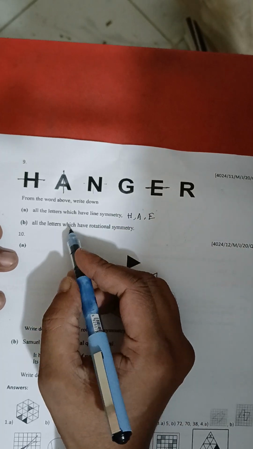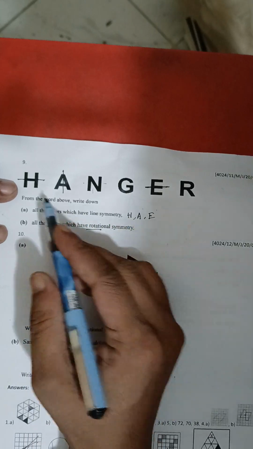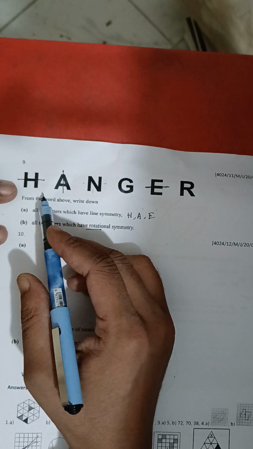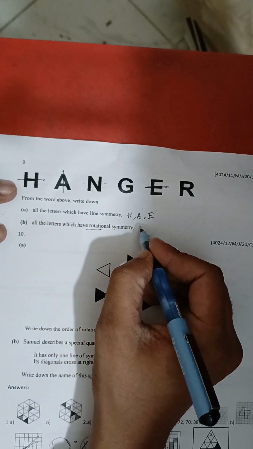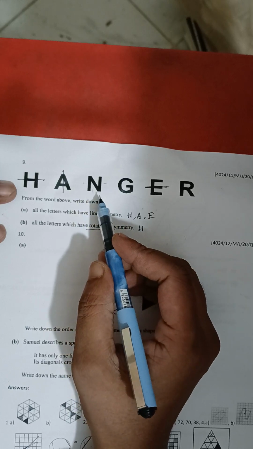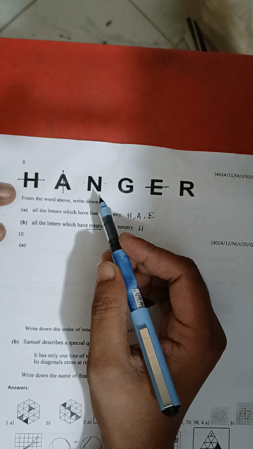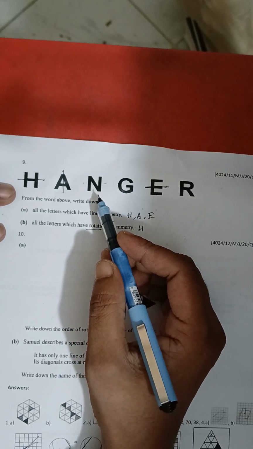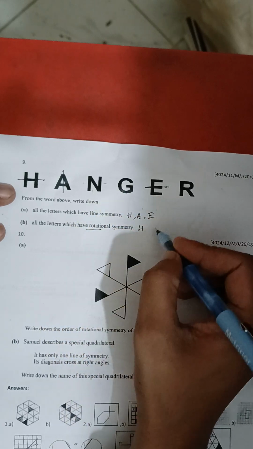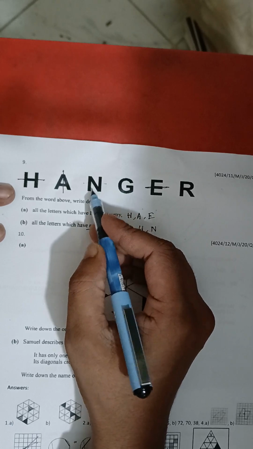Now for the rotational symmetry, I can say H also has rotational symmetry, because if I rotate it, I will get the same shape. N also has rotational symmetry, because if you rotate it you will get the same shape.